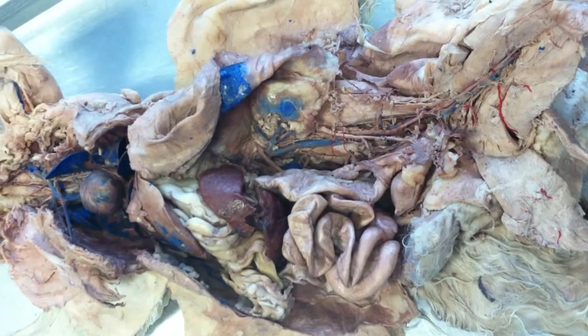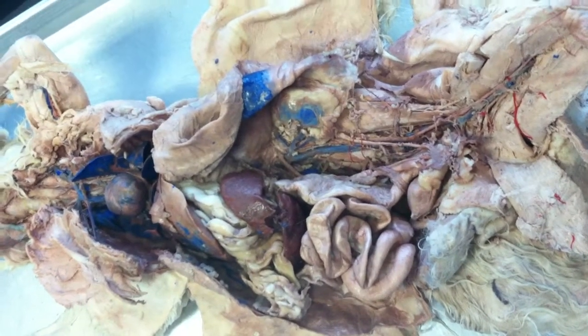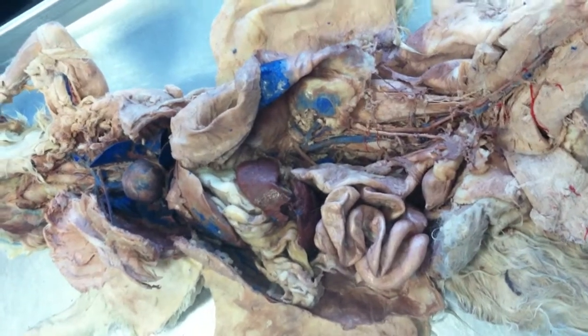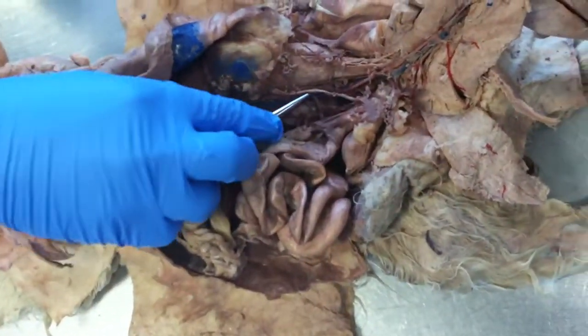And for this, if it's a girl, you can say ovarian vein, or I just say gonadal for both. It doesn't matter. Okay. Your iliolumbar vein is, I believe, on.